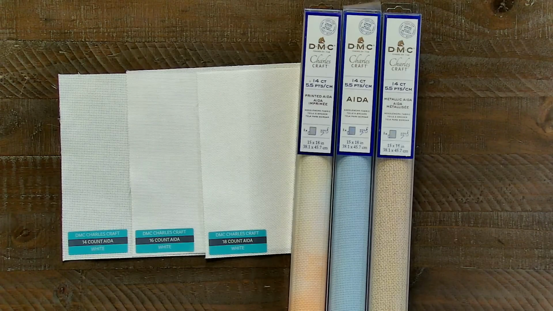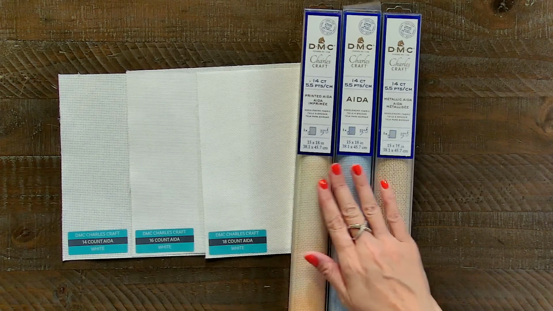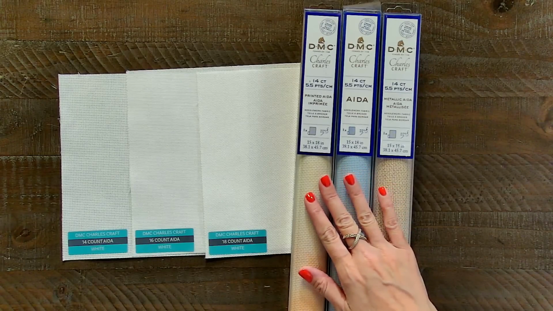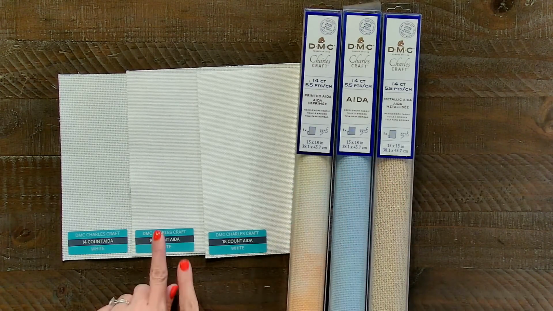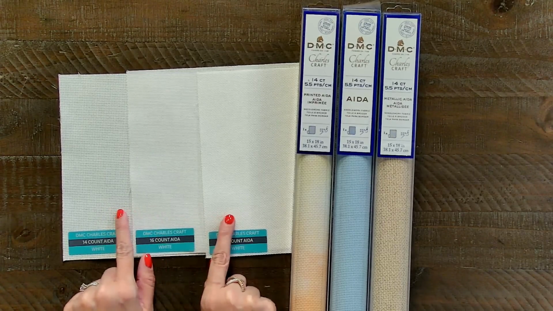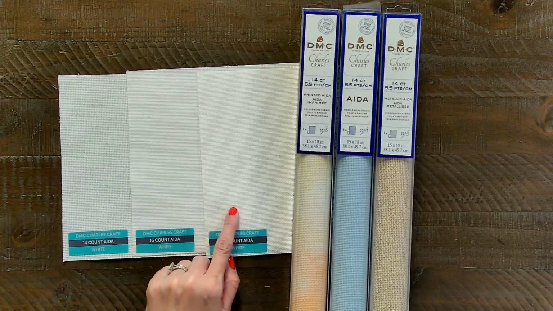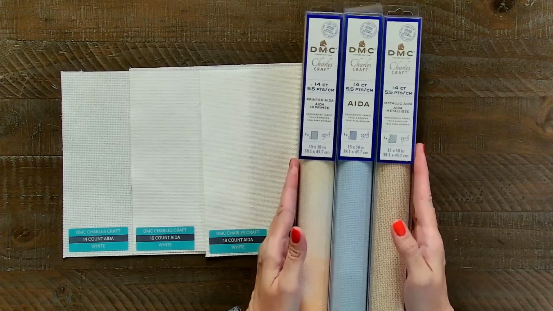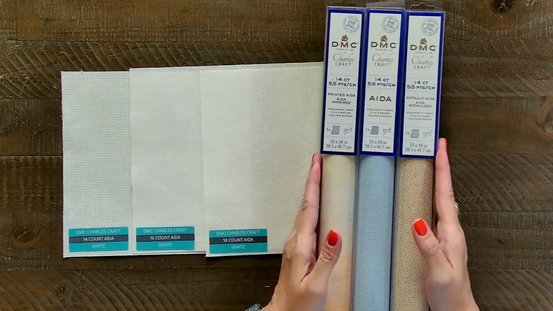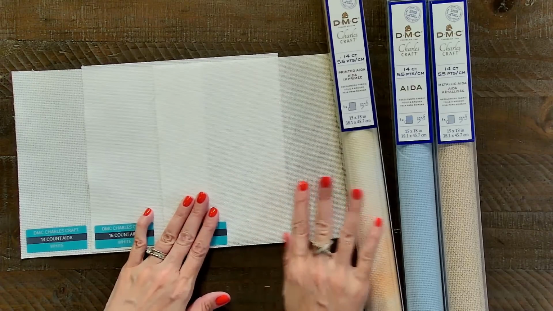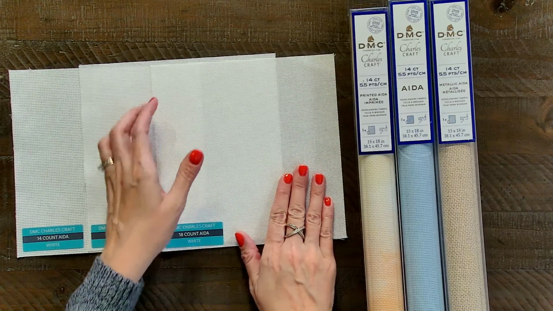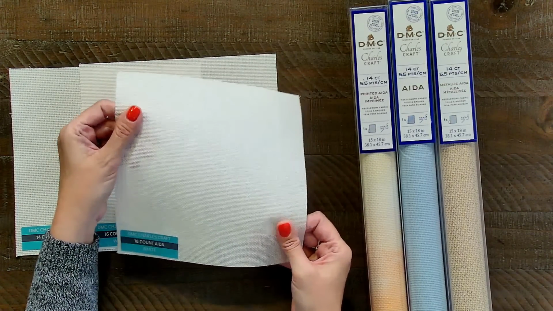It generally comes in pre-cut fabrics. So the pre-cut size we have here is 15 by 18 inches. Here are some examples of it in 14, 16, and 18. It usually comes pre-packaged in a tube. It has limited colors, and it is the least expensive of all Aida. It is extremely stiff though.